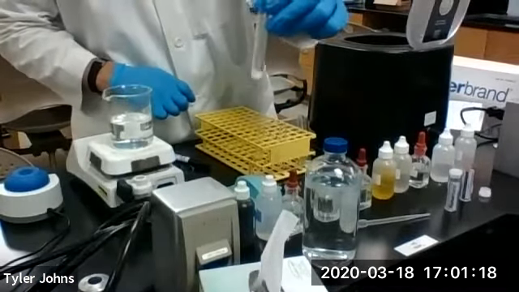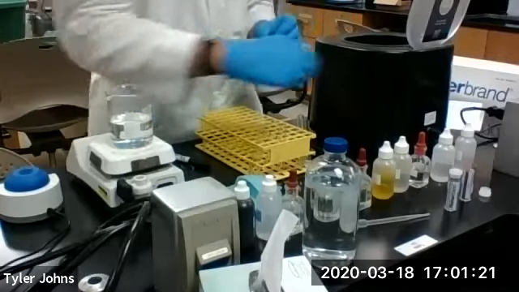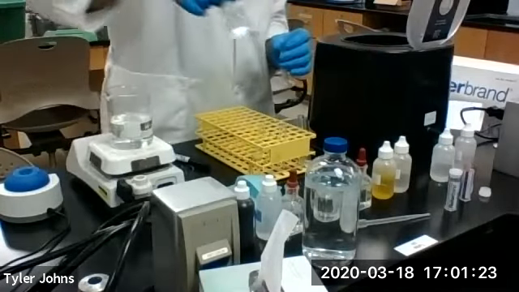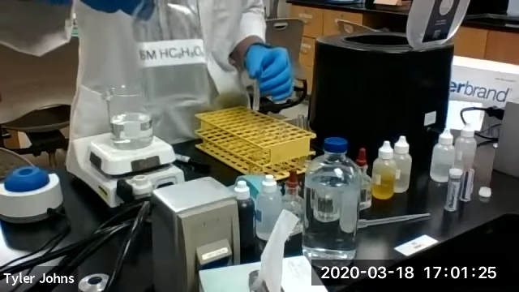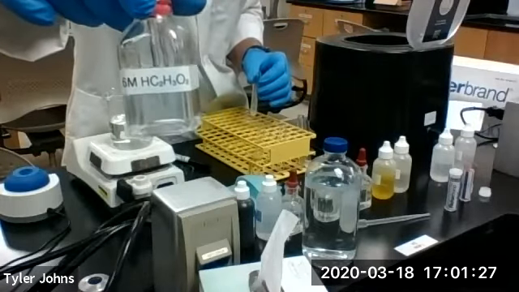So to our residue 14, R14, we are now going to add 5 drops of 6 molar acetic acid.